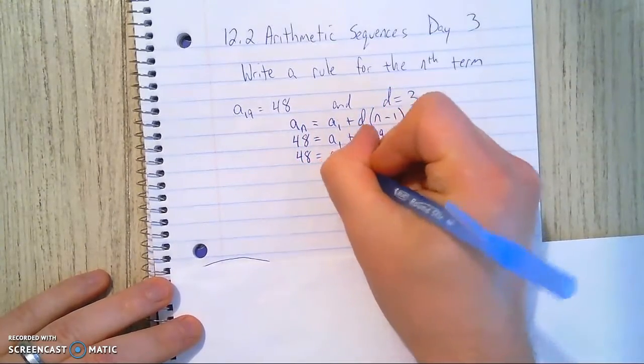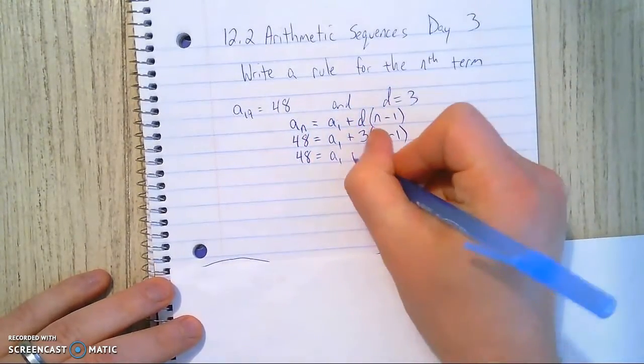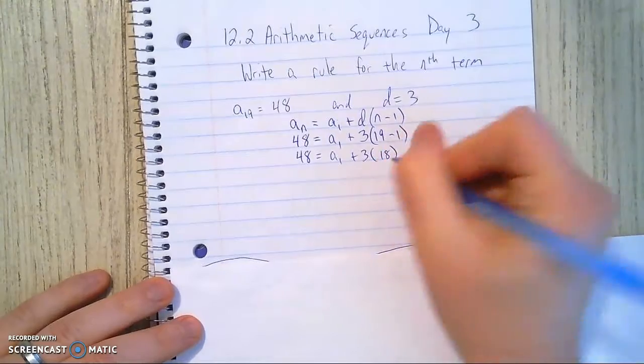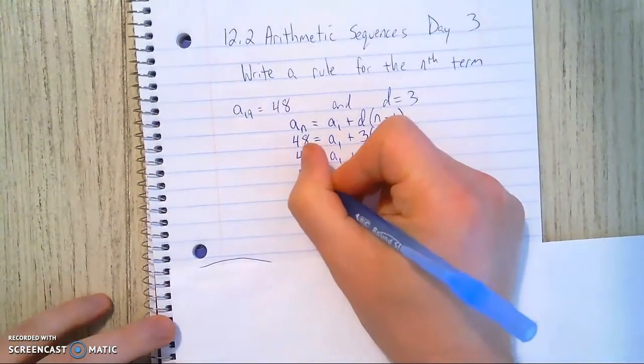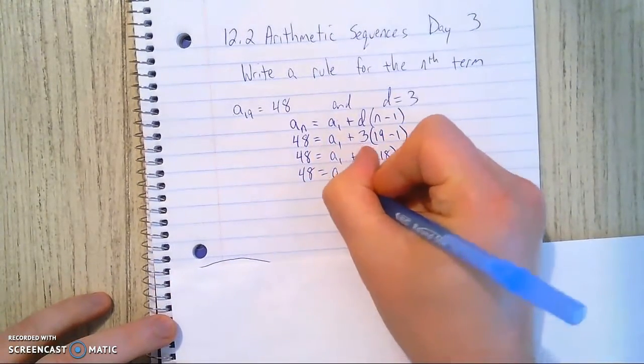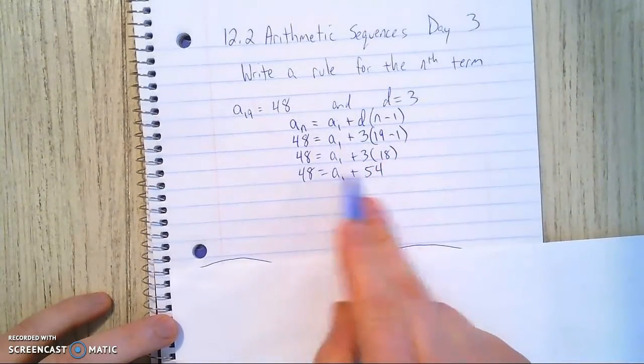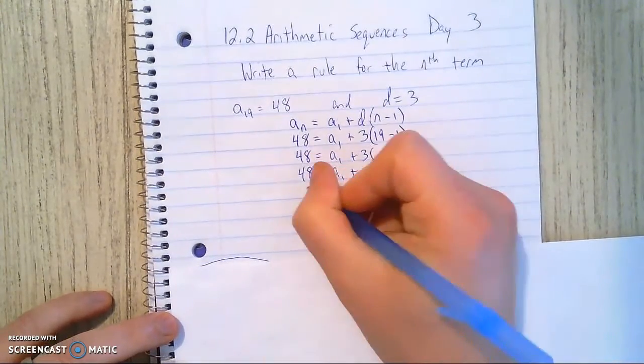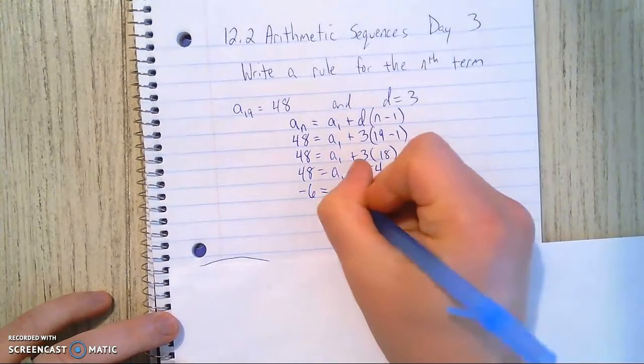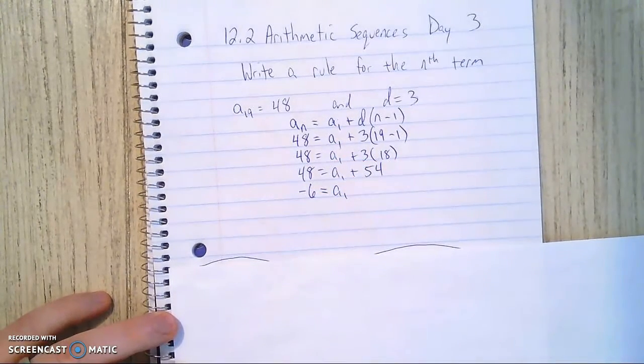Starting on the right side, we can do 19 minus 1 is 18. And then ultimately, 3 times 18 is 54. And then if I just do a minus 54 on each side, we'll clear that out, do a minus 54 right there, you'll get negative 6 equals a sub 1. So there's that first term is negative 6.